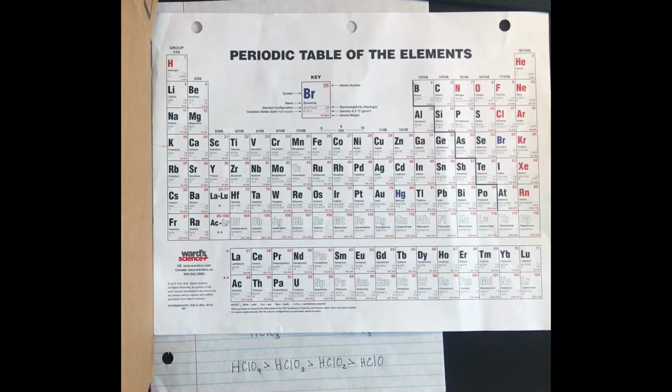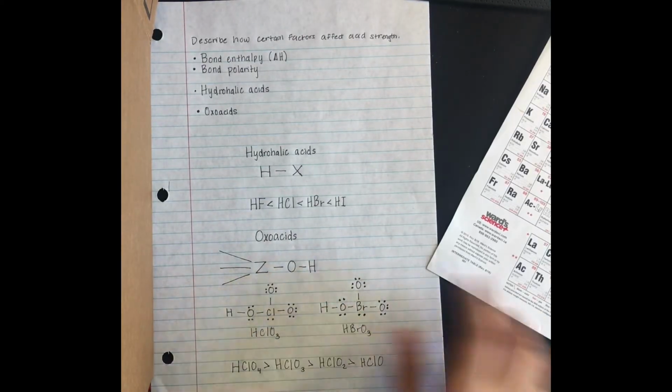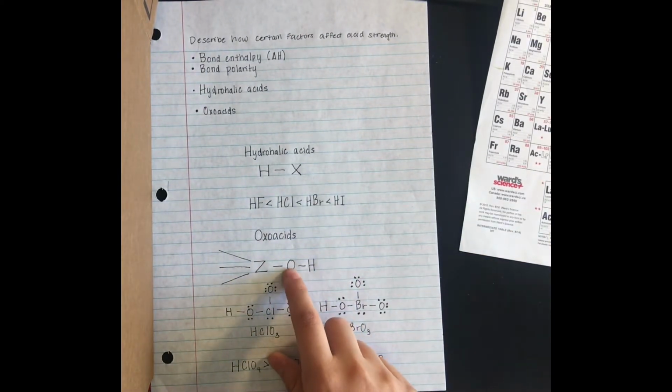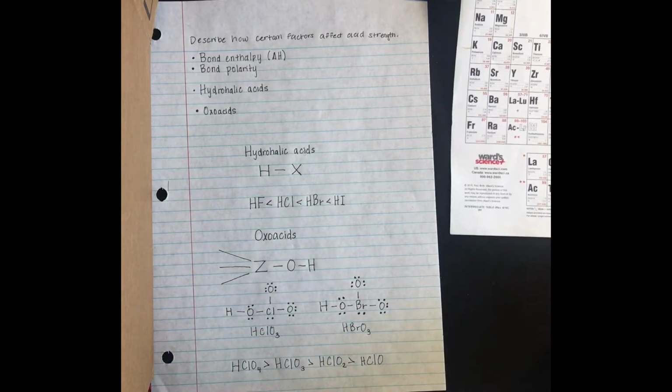The more electronegative the element is, the more likely this bond will be covalent, and the bond between the oxygen and the hydrogen will be polar. This will make the hydrogen more likely to be donated as a H+ ion. So the more electronegative the atom is, the stronger the acid will be.